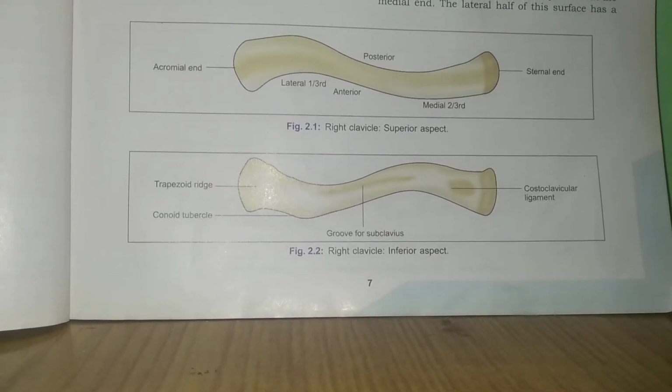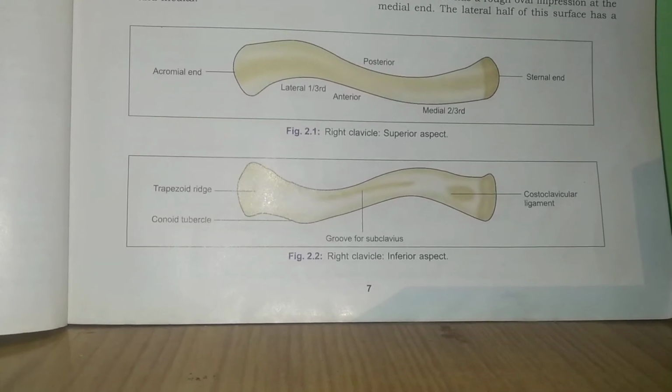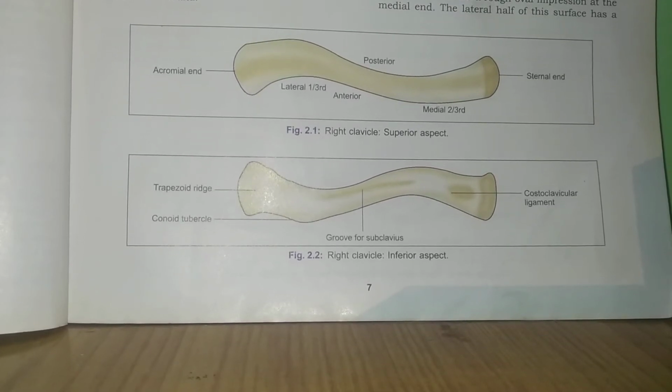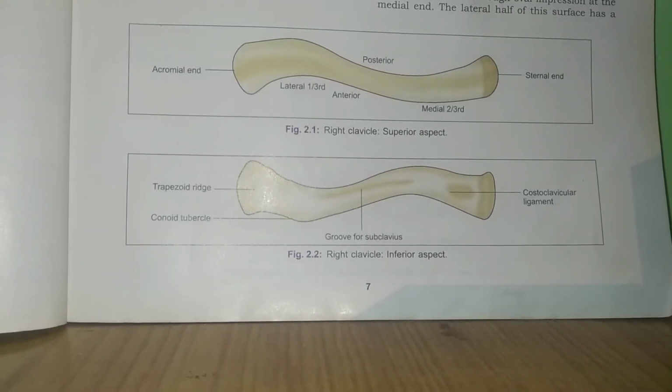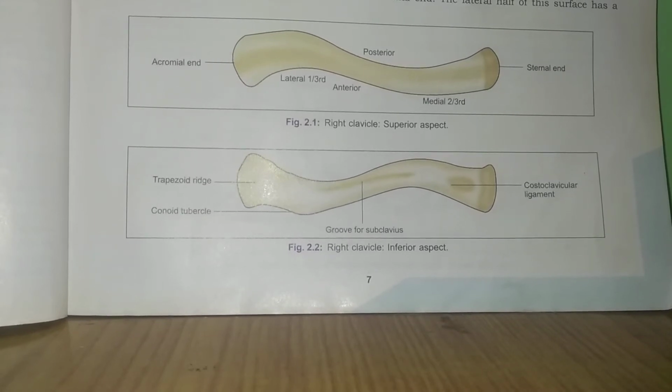Today's topic is clavicle. Before studying any bone, you need to know which type of bone it is, where that bone is present in our body, and how we can determine the side of that bone. Those things help you in your external viva, because this is the easiest bone in viva.